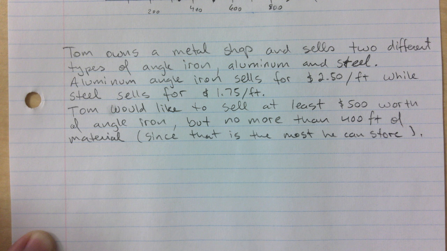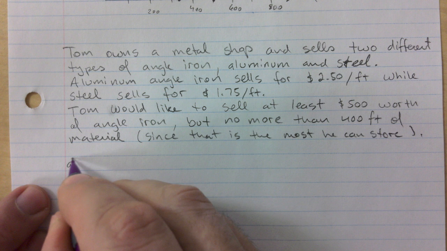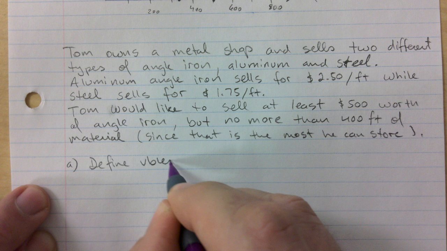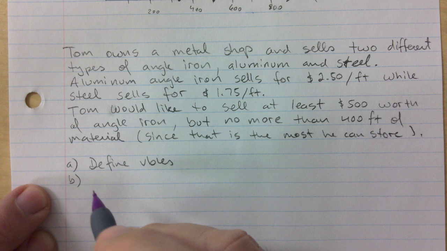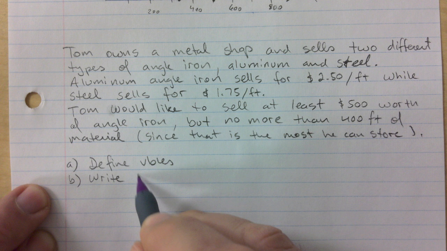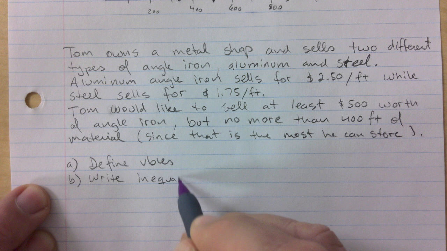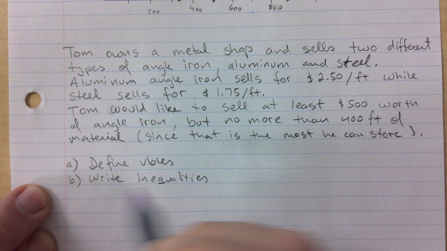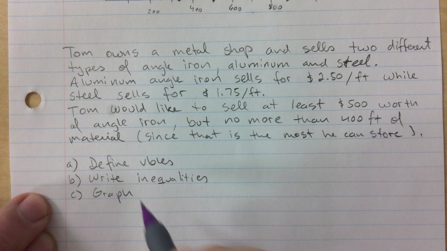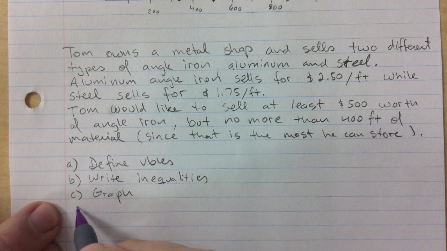A. Define variables. B. Write inequalities. C. Graph. D. State corner points.